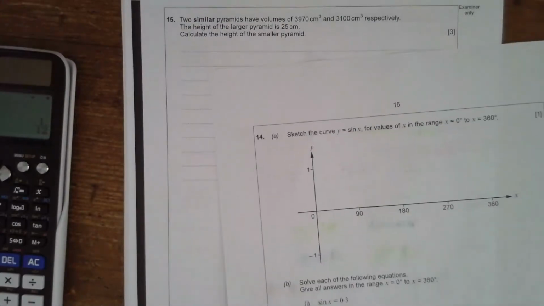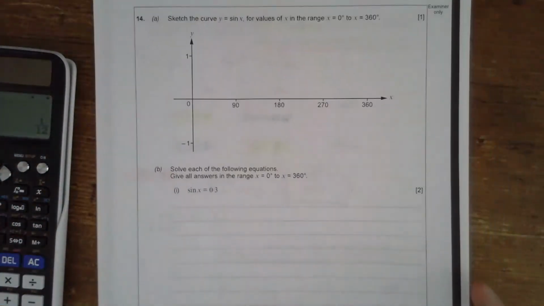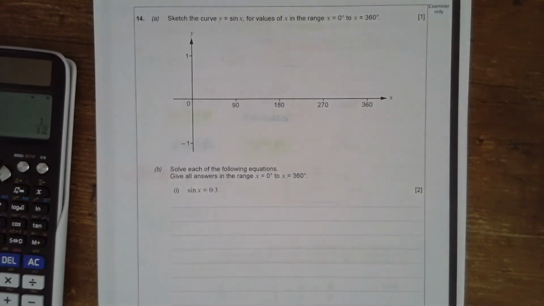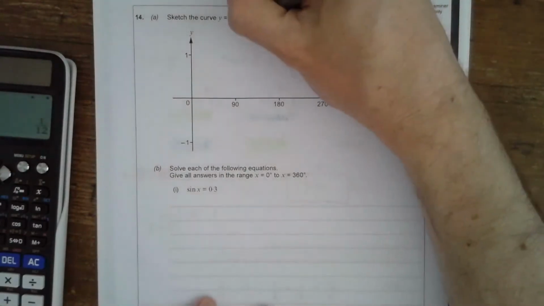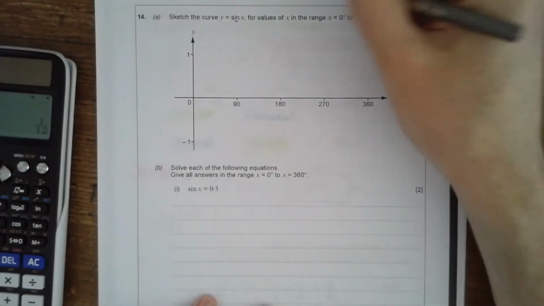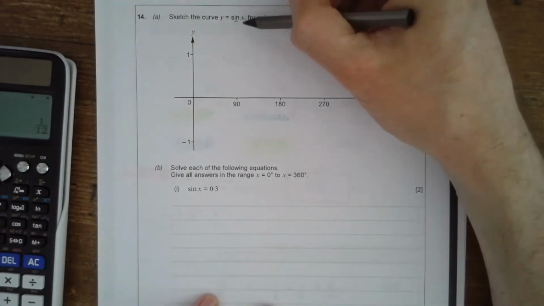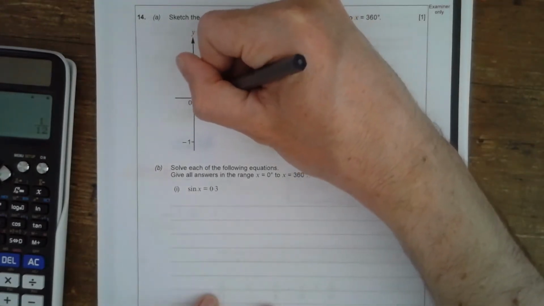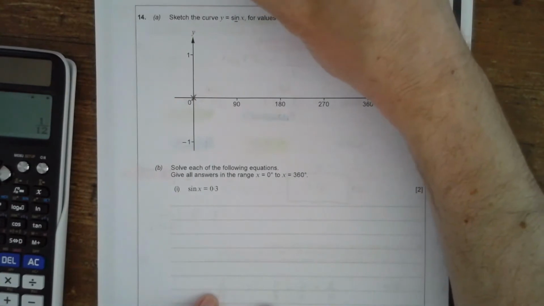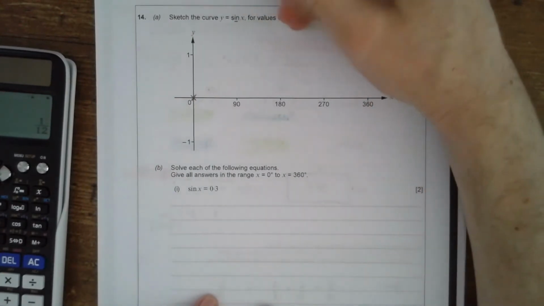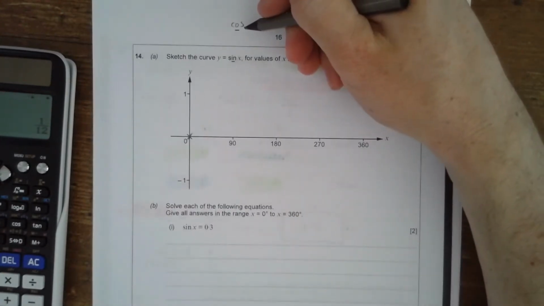Okay then, over the page, it then asks me to draw the curve of sine x. So my pencil, there it is. Okay, now I always look at the word sine, and the i in the middle looks like a 1. Ironically, this graph will start at 0. Cos, on the other hand, if you look at the middle letter, it looks like a 0. Ironically, that starts at 1.